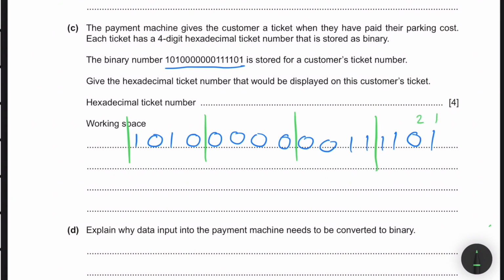So I'm going to go 1, 2, 4, 8, 1, 2, 4, 8, 1, 2, 4, 8, 1, 2, 4, 8. Okay, so 8 plus 4 in this first number, 8 plus 4 is 12, plus 1, this would be 13. Let's leave that for now. That would be 3, that would be 0, and this would be 10.